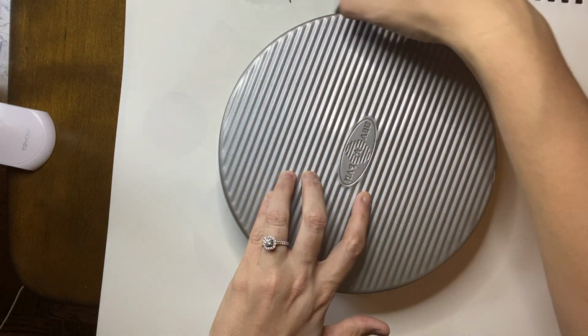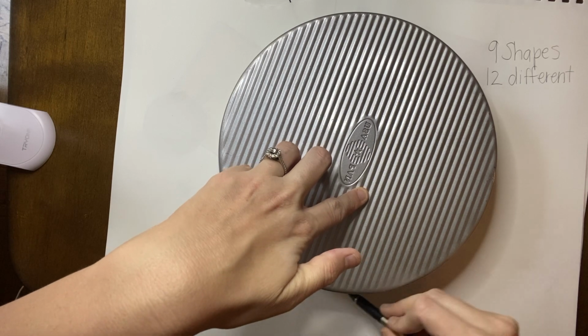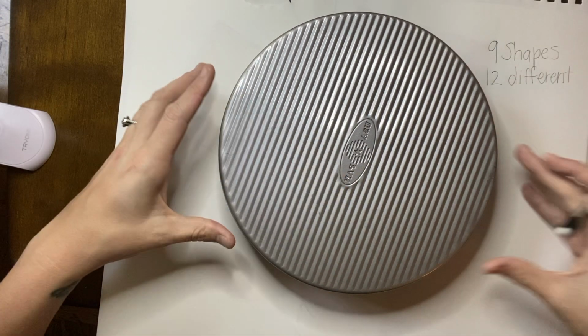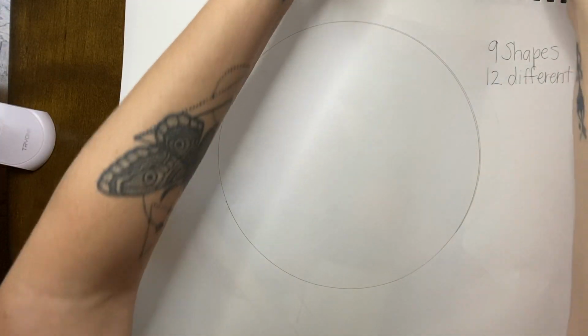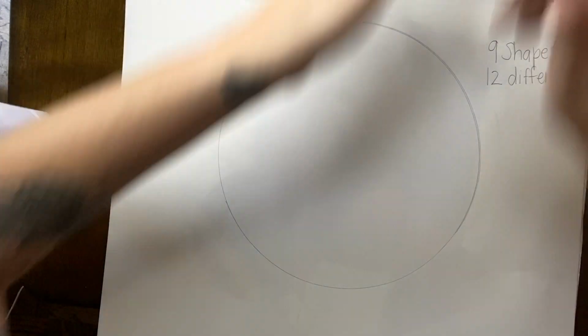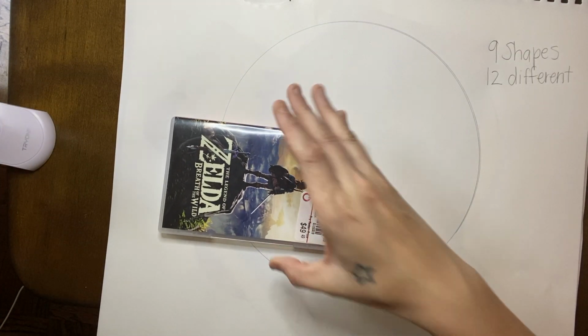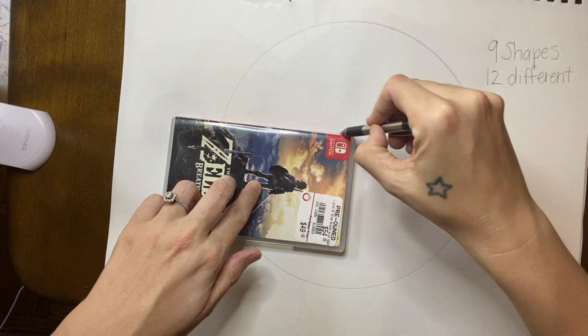So 9 different shapes. We're going to just trace around our pie pan. Okay, and then we have our first shape. Okay, and I like to start out with my biggest shape just because I think it's easier to lay out everything that way. And then I'm just gonna start picking things that I want. So let me just take my game case here and I will trace around that.